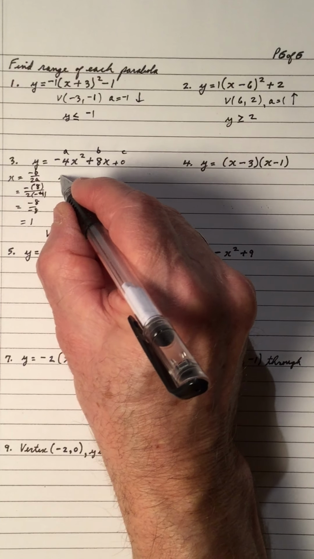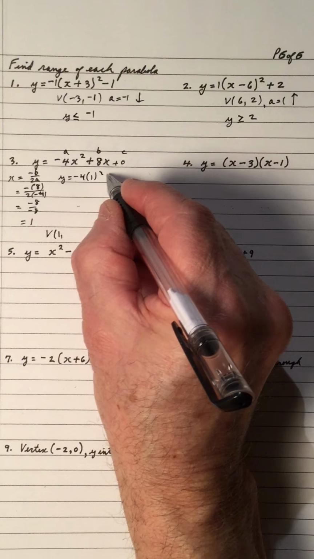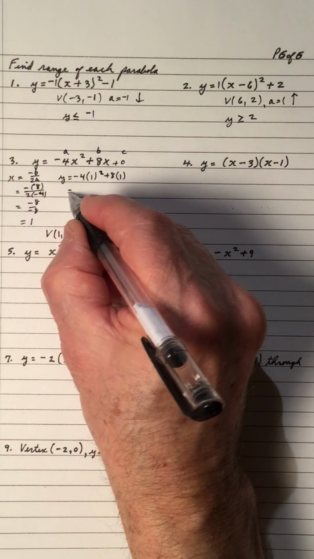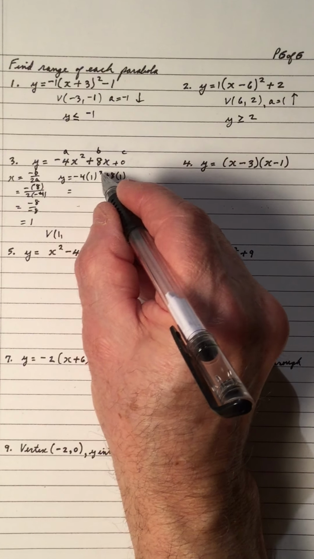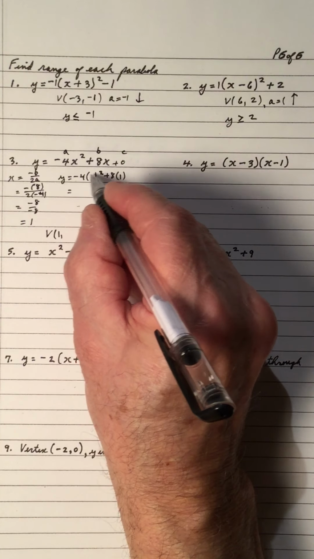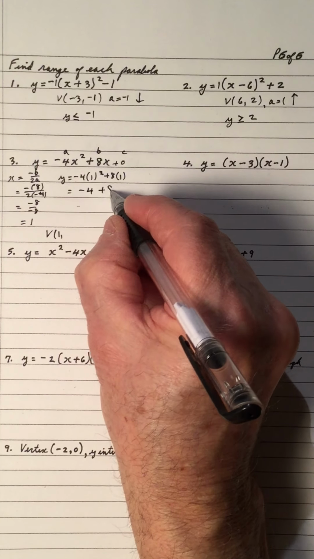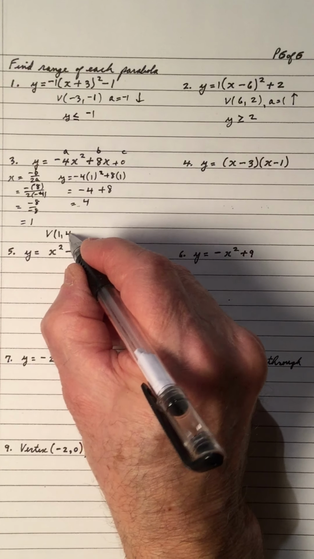Let's go and get what the y is. X is 1. Sub the 1 in. And we get 1 squared. We've got to do PEMDAS first. We've got to square first, which is 1. -4 times 1 is -4, plus 8. We get a 4. So the vertex is 1, 4.